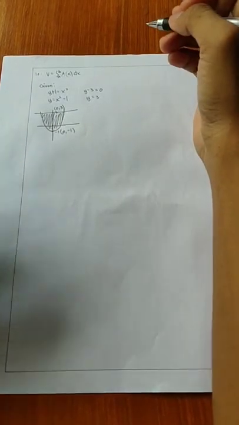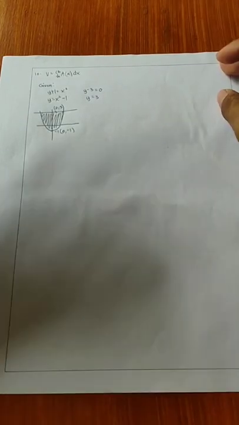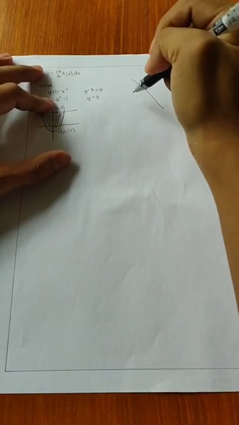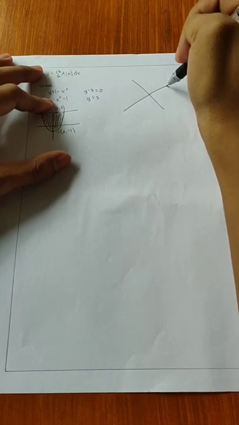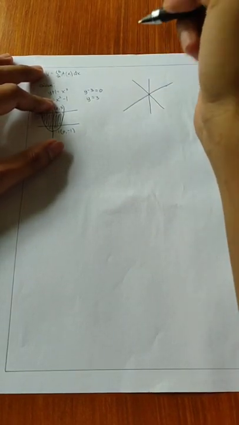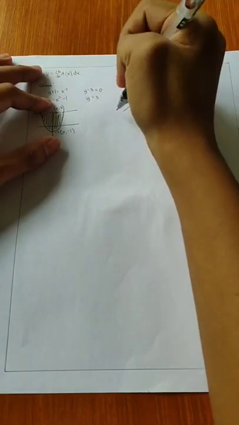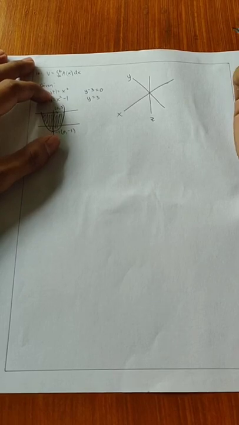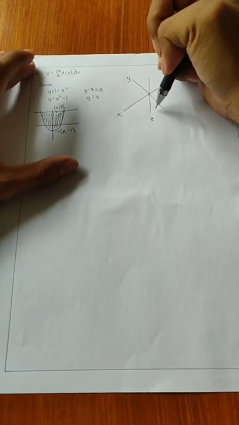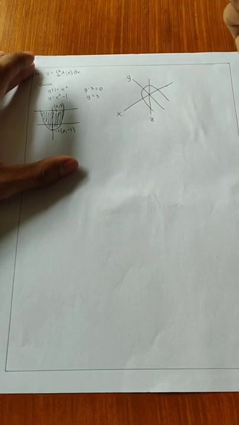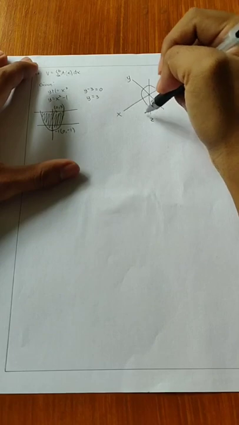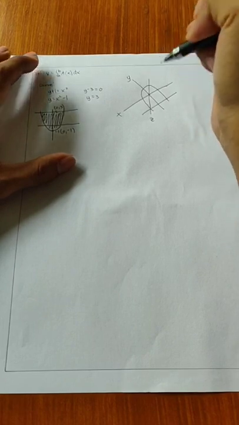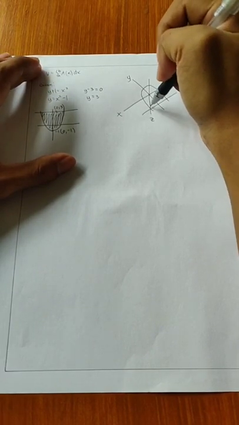And then we graph the three-dimensional figure. So let's say this is the z axis, x, and y. The problem says the triangle is perpendicular to the y-axis. So let's first graph the parabola that we formed. So, here it is. The triangle is perpendicular to the y-axis. The base of the triangle is perpendicular to the y-axis. So when we draw it, this is how it will look.